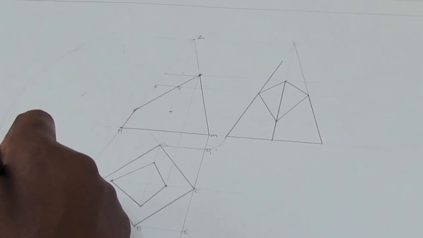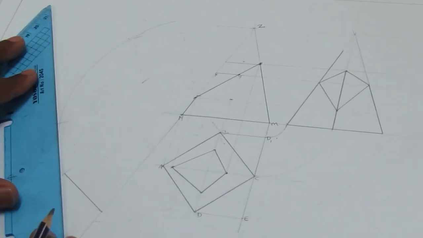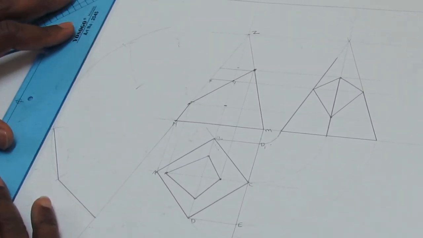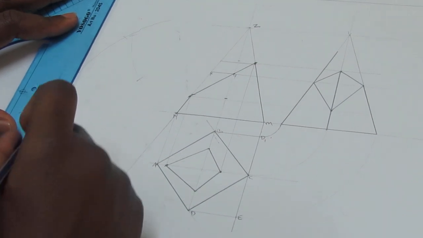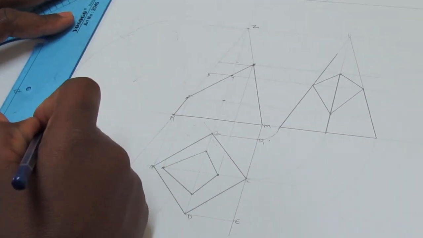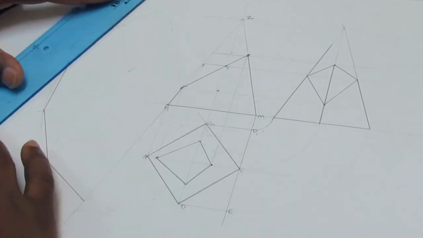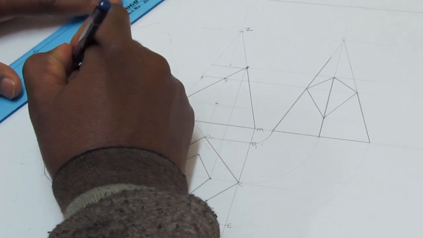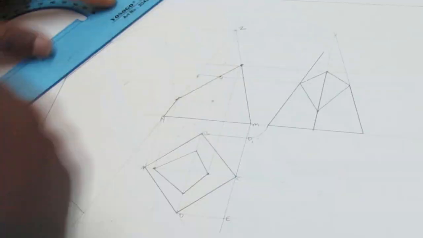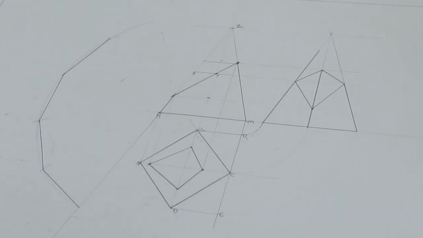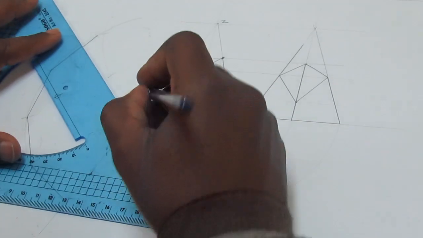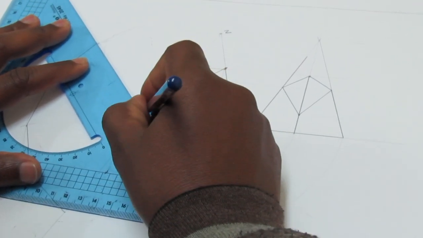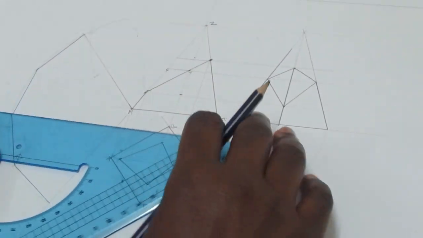So we have the first line there. We have the second line. The third line. And lastly, we have the 4th line like that. Then after reaching that point there, I just join them from this. I am going to use now point N as my apex. Then join them with a 2H pencil like that.